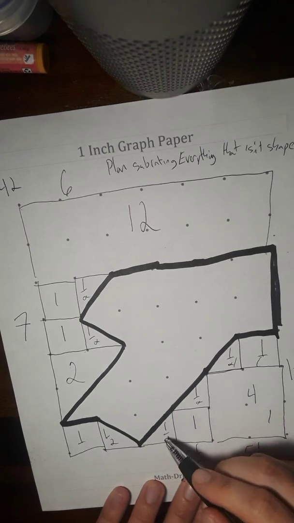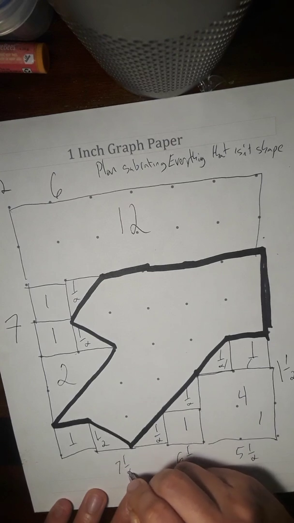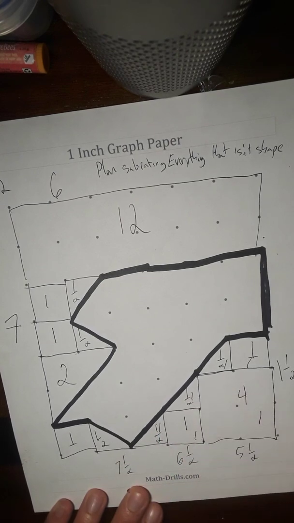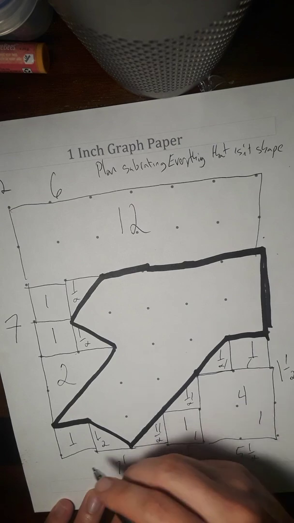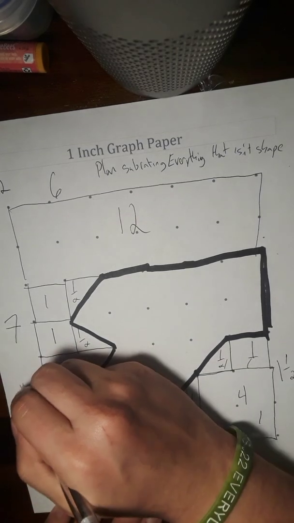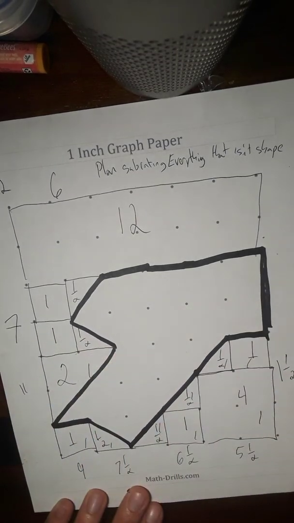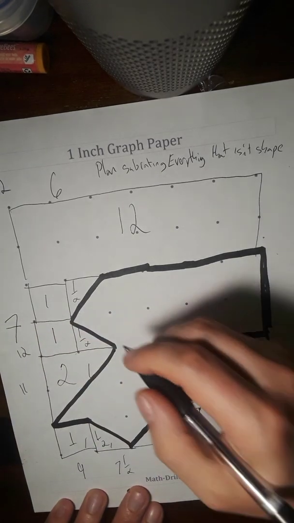And just to save time, I'm going to do plus 1/2 plus 1/2, so that's going to be 7.5. Then plus 1 and 1/2 over here, that's going to be 8, that's going to be 9. 9 plus 2 is 11. 11 plus 1 is 12.